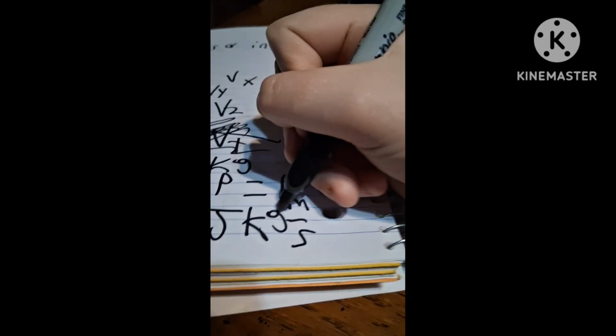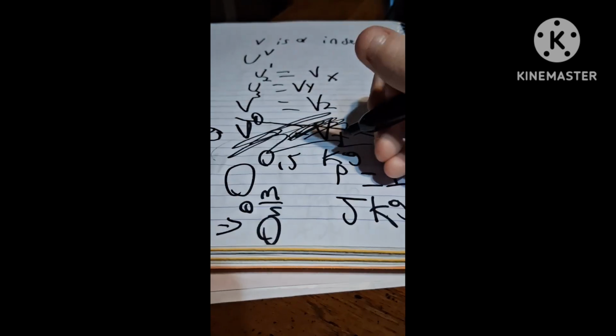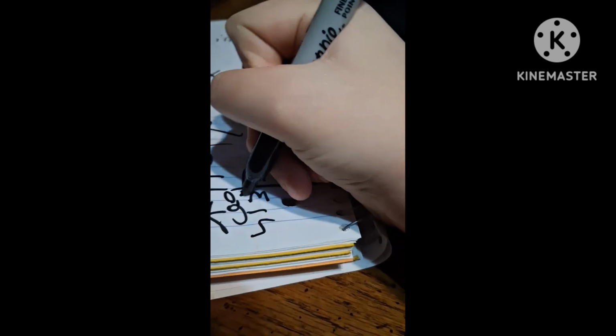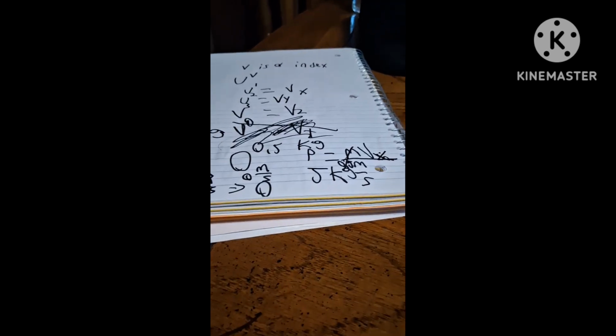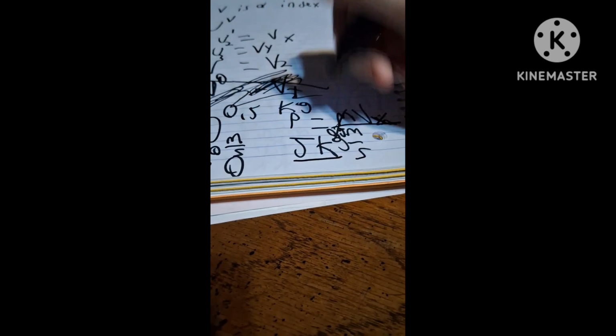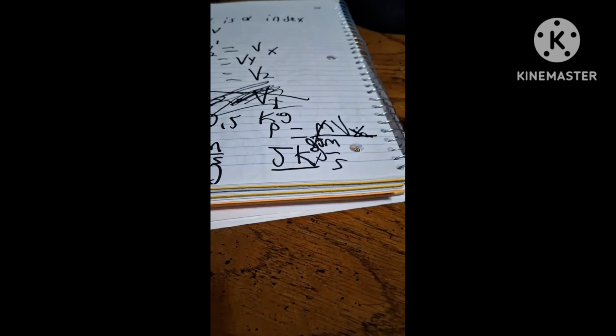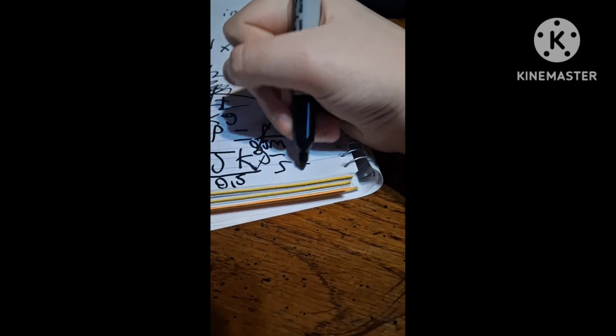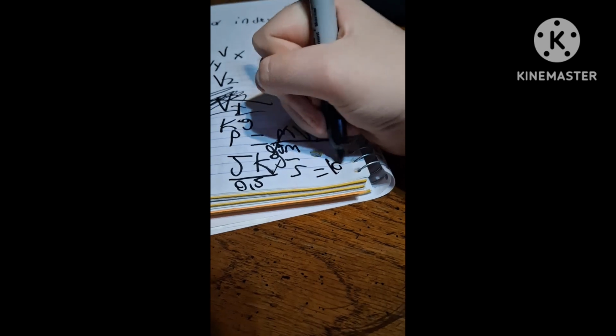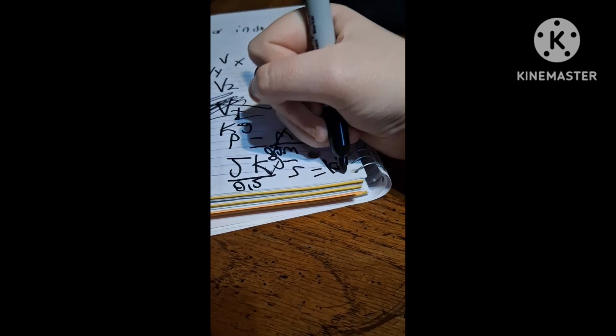So then we divide by the mass of this thing, which is 0.5. That takes that away, and then we just get the velocity. And this is how the units work. You just get rid of the kilogram part. And that gives you 10 meters per second.